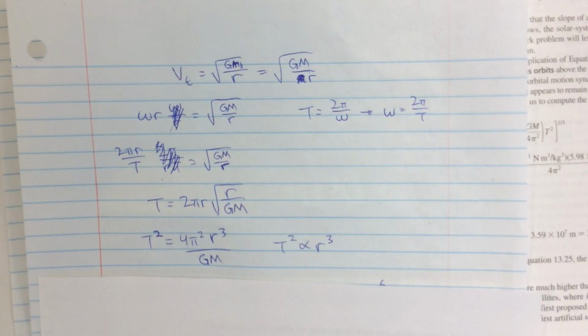Right. And again, this was specifically for circular orbit. The way you would go about showing it for an ellipse is quite different. Ellipses behave really complicatedly.